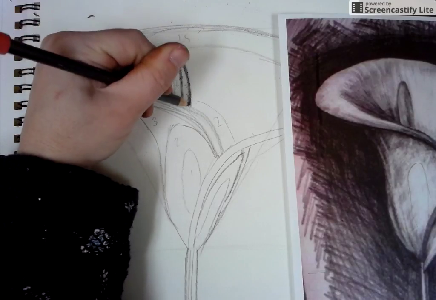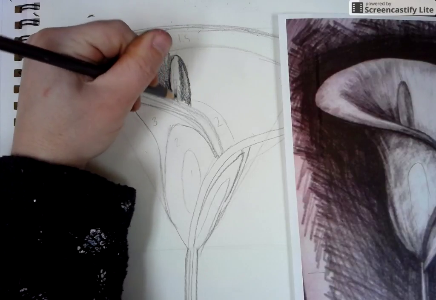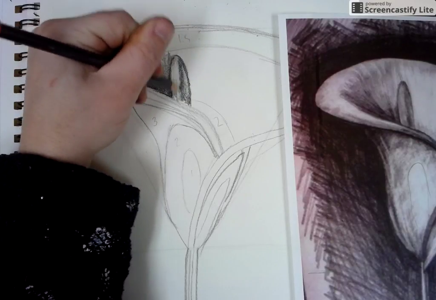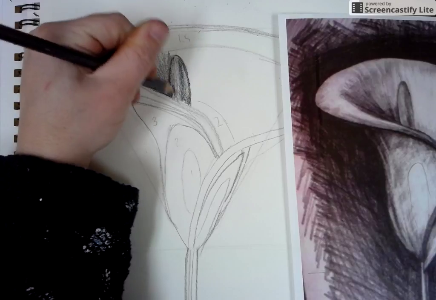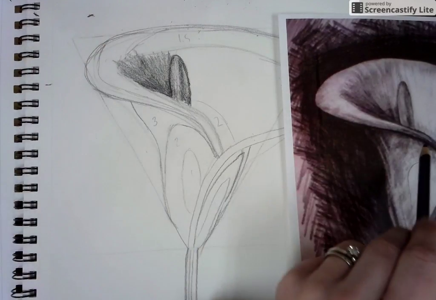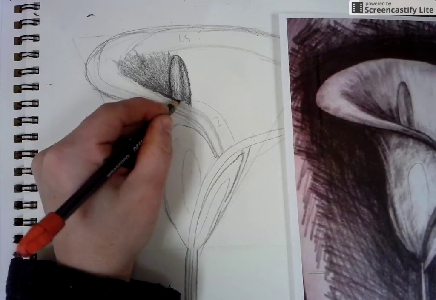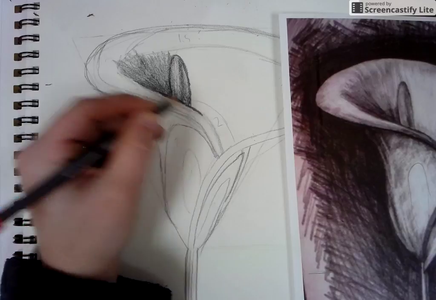Okay, filling that in. Okay, this was a little bit lighter, but nothing is left white in here, so this all gets some shading. Okay. I'm going to go through and darken up a few more lines just so that I don't lose them with the shading around it, so this stays pretty dark.